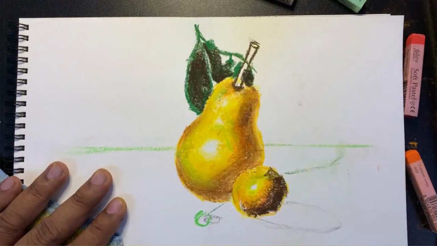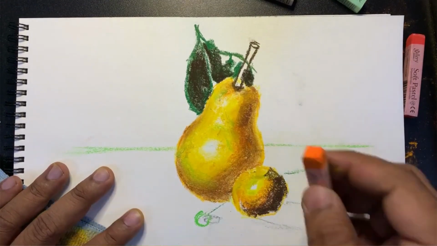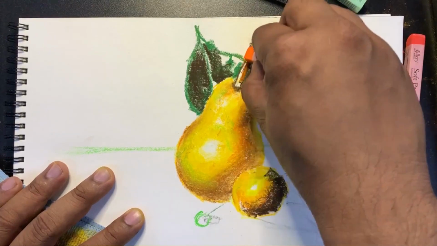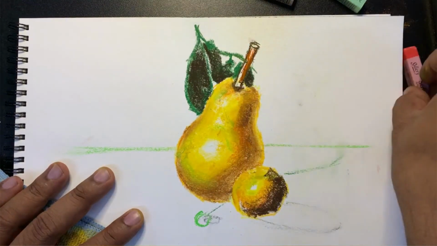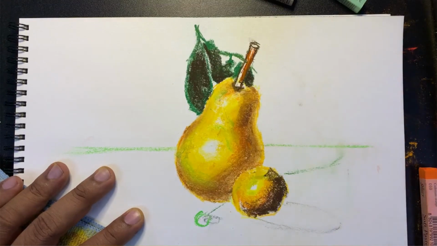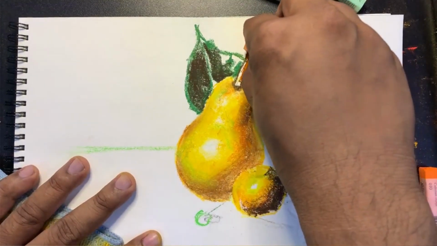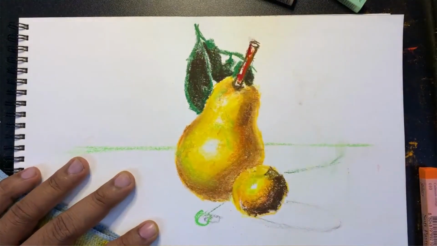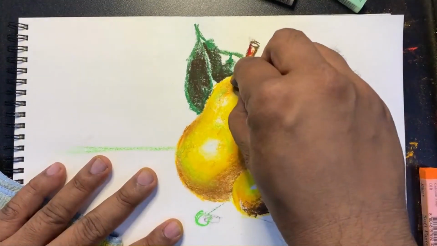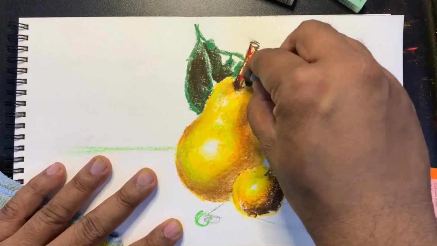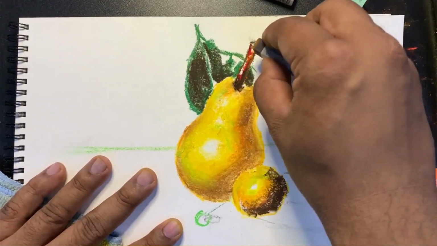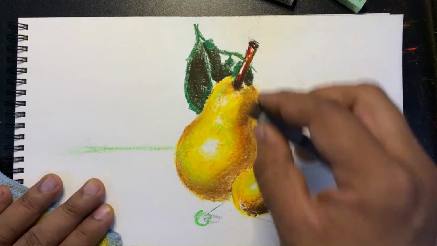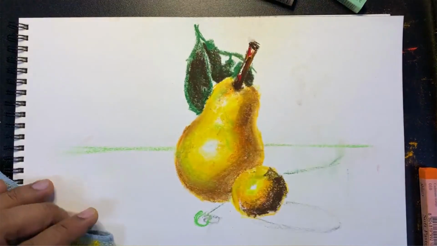Now when it comes to this particular stick part, which is the connecting part, I can see some orange is there. Some part I can see some deep red is there. Somewhere I can see some darkest brown is there. This is also done with the Impasto method. You can see that I'm getting this kind of effect here.